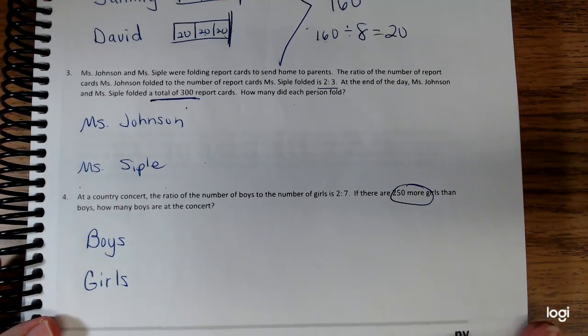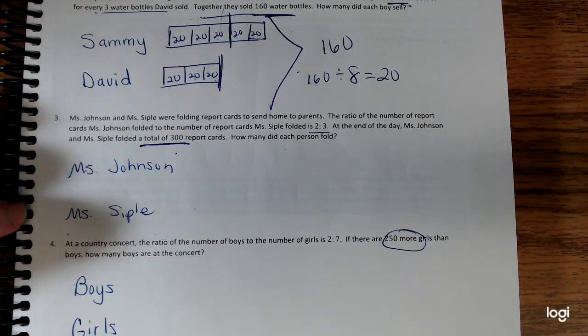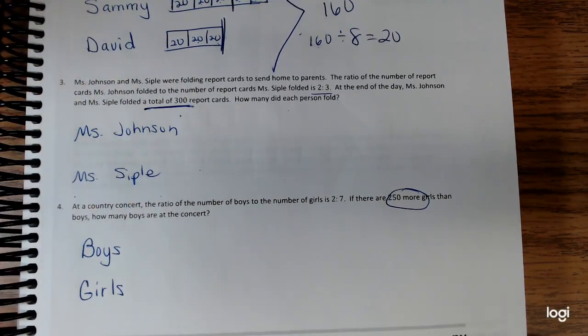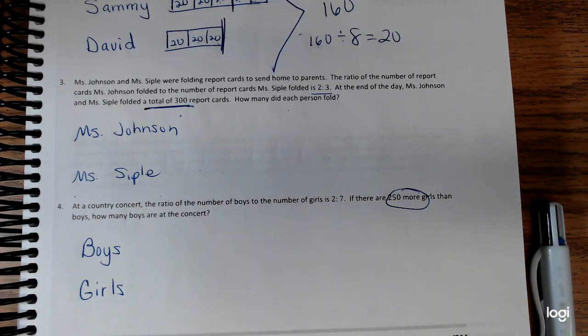Okay, so I want you guys to go ahead and finish telling me the answer for number 2, and then I want you to go ahead and see if you can attempt to make the tape diagrams for 3 and 4 and give me your answers on your Google Doc. If you have any questions, please feel free to reach out and ask your teacher.